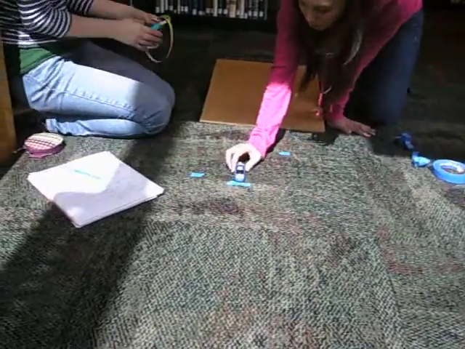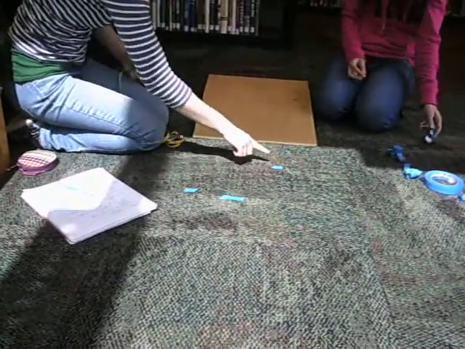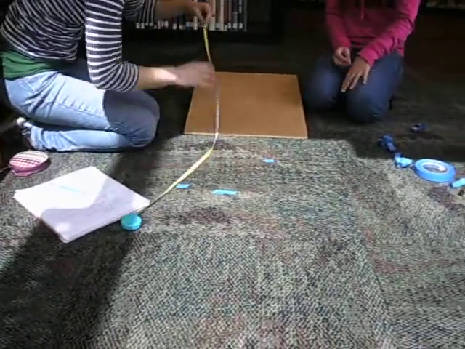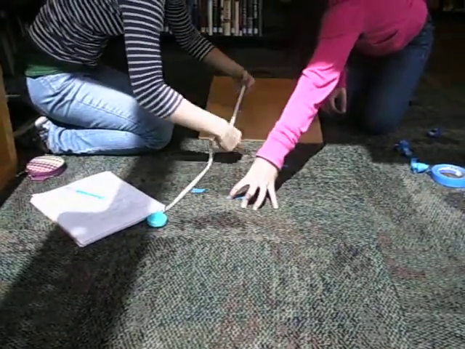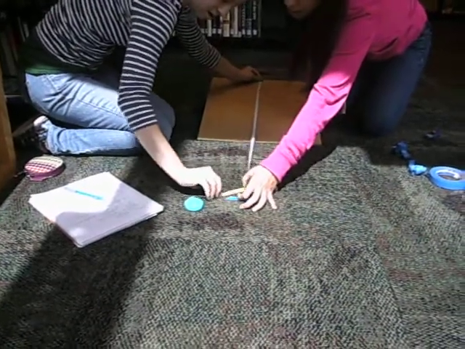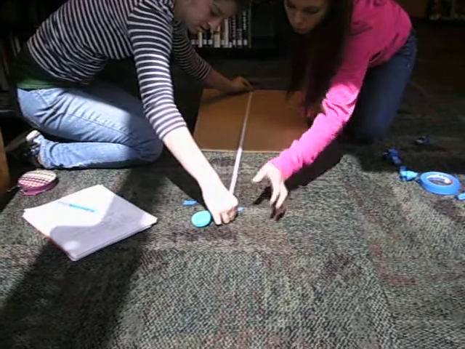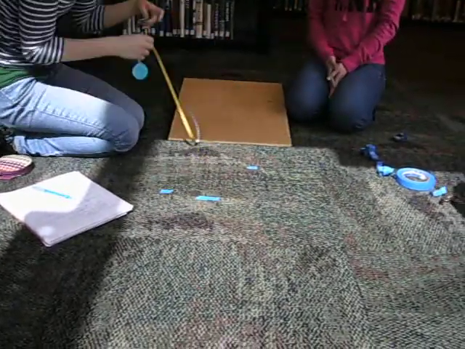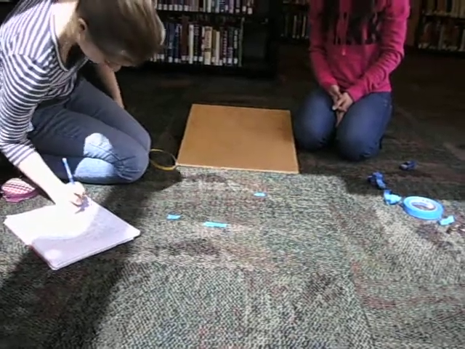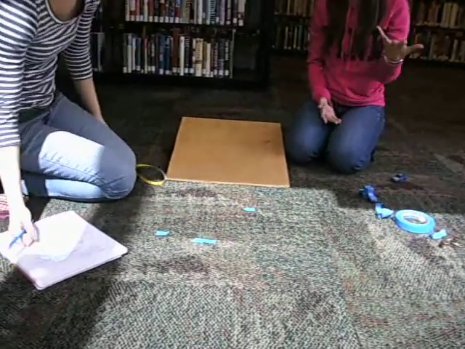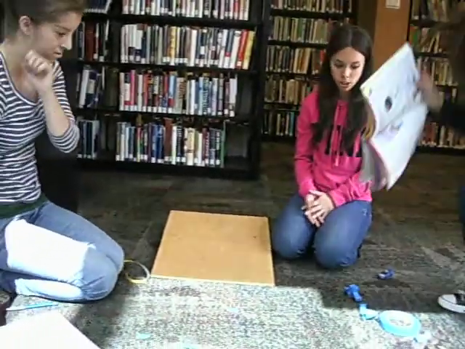This one went much farther than the toy car with 20 quarters. The one with no quarters ended up at 92 centimeters. So a little bit more than the one with 10, but still a difference. Yeah, much different.